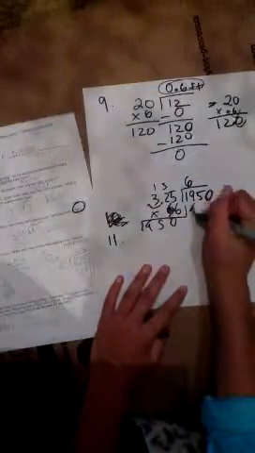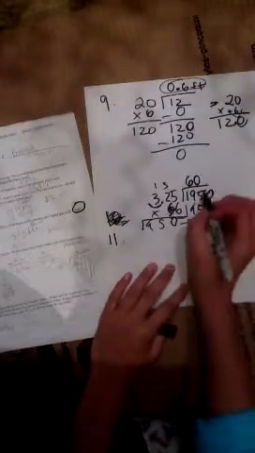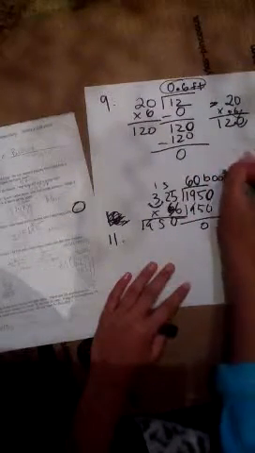You put your 3 up here, that's 15, 19, okay? And so that is 6. Go like this, okay? And since you moved it over, you want to put your 0 up here because you moved it over an extra space. So he could buy a total of 60 books.